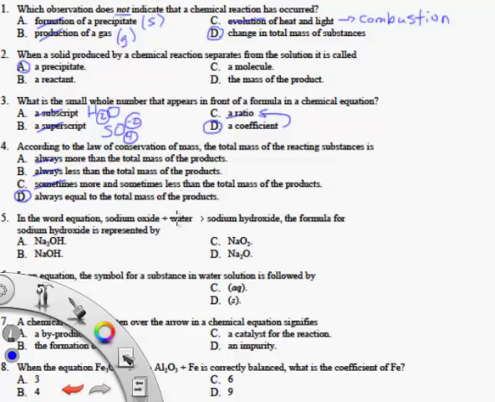In the word equation, sodium oxide plus water yields sodium hydroxide. The formula for sodium hydroxide is represented by... Make sure you pay attention to what the question is asking for. In this case, sodium hydroxide. Sodium is Na. It has an oxidation state, a charge of +1. Hydroxide, polyatomic ion, OH-. When we are given the cation, sodium, and the anion, hydroxide, we want to write its complete formula. All you have to do is take that charge, that oxidation state, and drop it down.